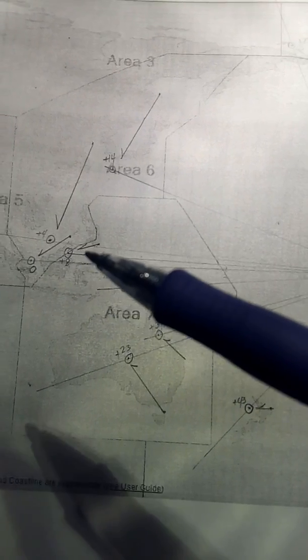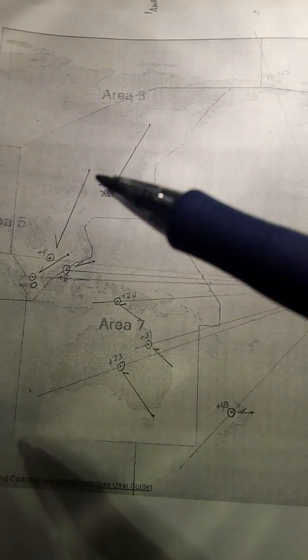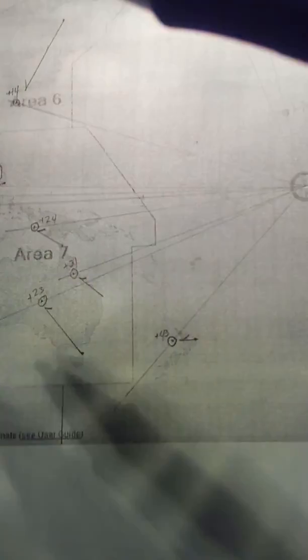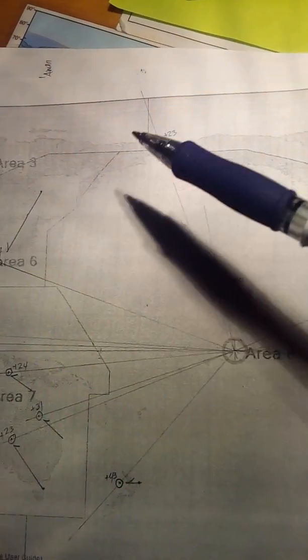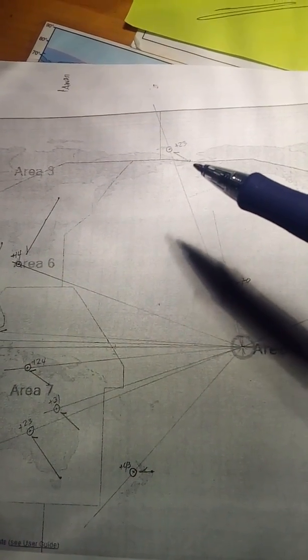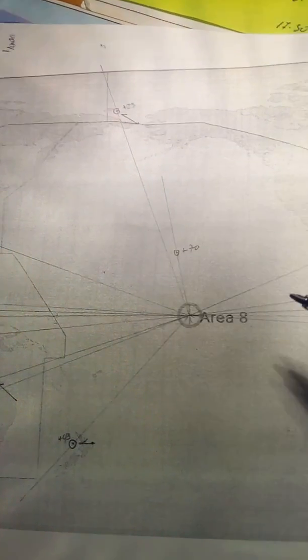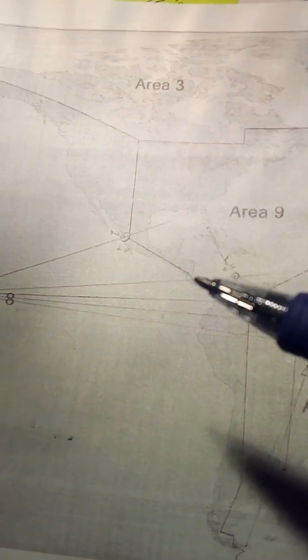Palawan is here. Southern part is here. Part of China is here. Here as well, tip of, I think it's Alaska, moved over here. And same with this one.